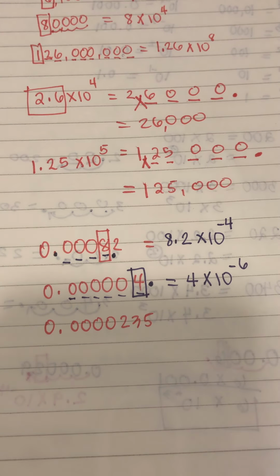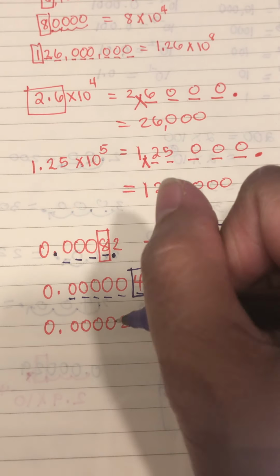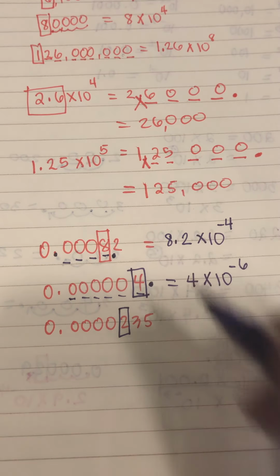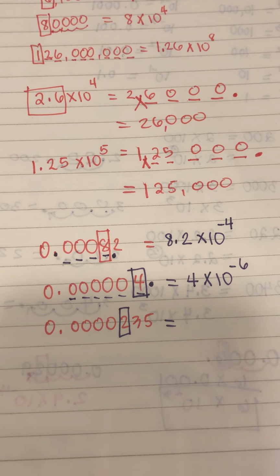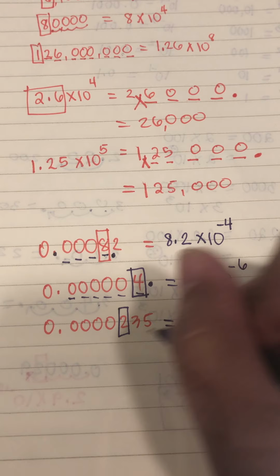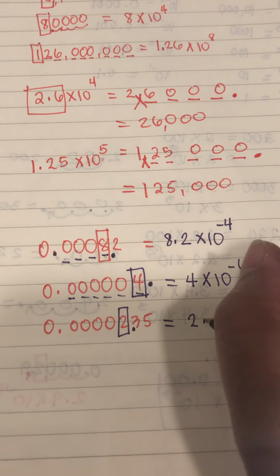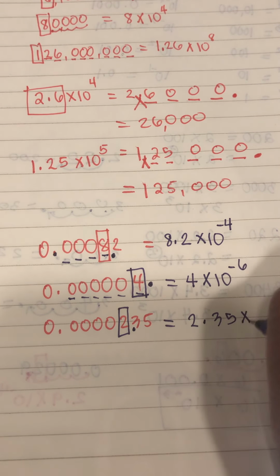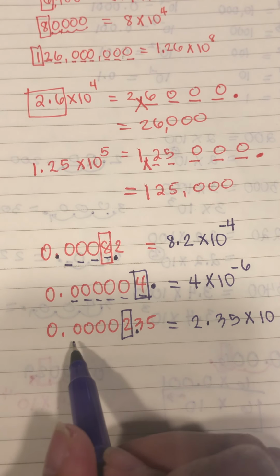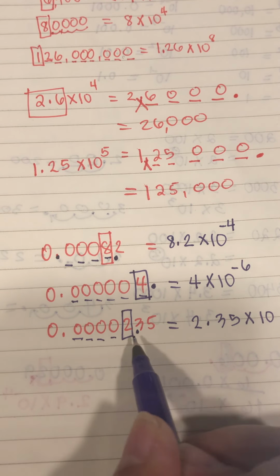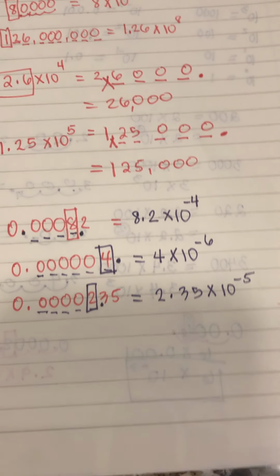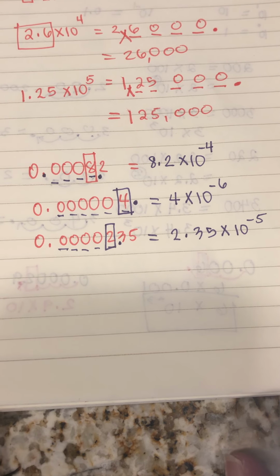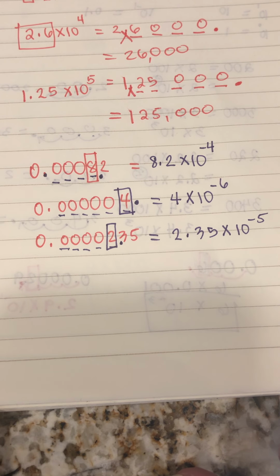0.000235. So first is find your first digit. There it is. And this is a very small number because it starts with a 0. So I know my exponent here would be negative. So then that would be 2.35 times 10. How many steps did we move? 1, 2, 3, 4, 5 to the negative 5. Okay? So now if I would have to give you a bunch of scientific notation, you can easily tell which one is smaller and which one is bigger.